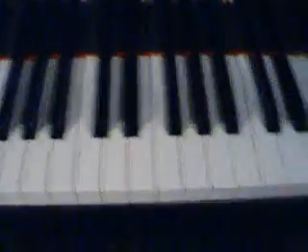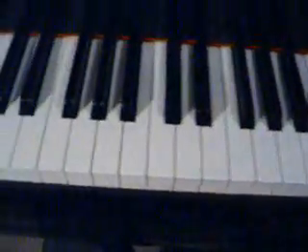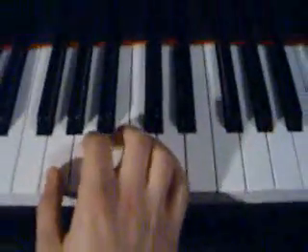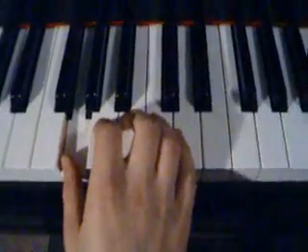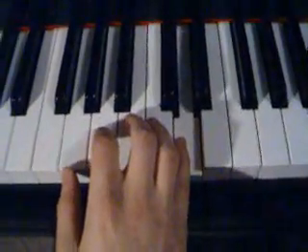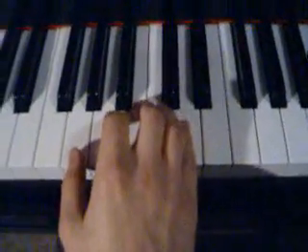Okay, so those are your scale degrees, as you would call them, I guess. So that would be the same for this. From the first of G major to the fifth, that's called the fifth.